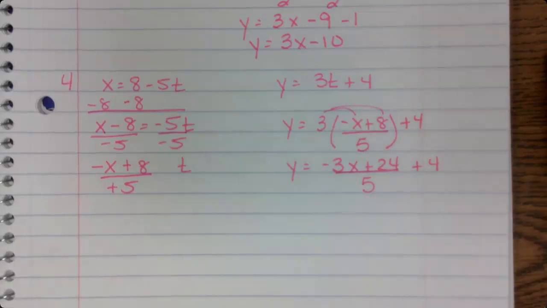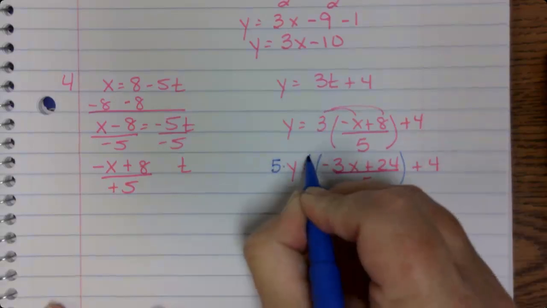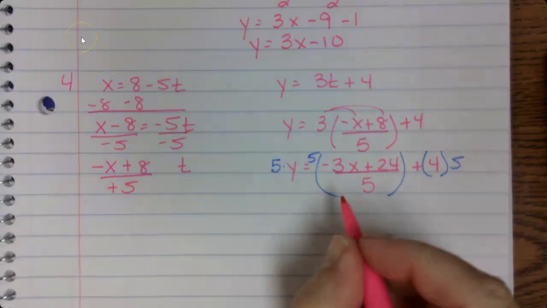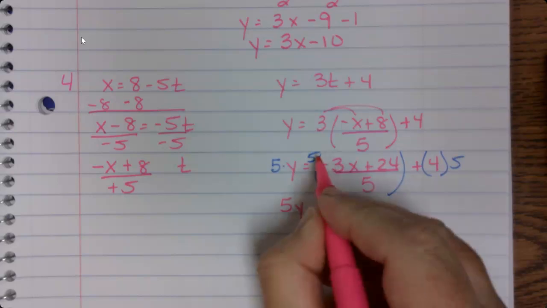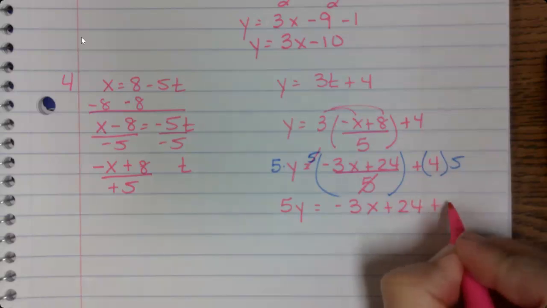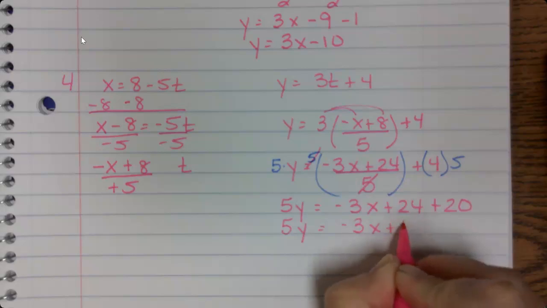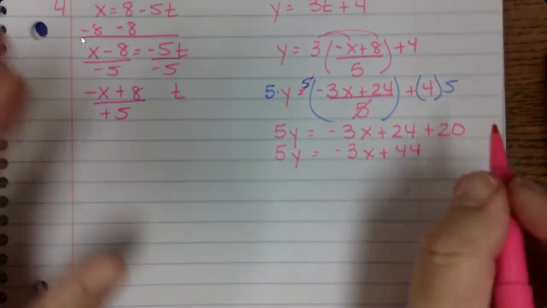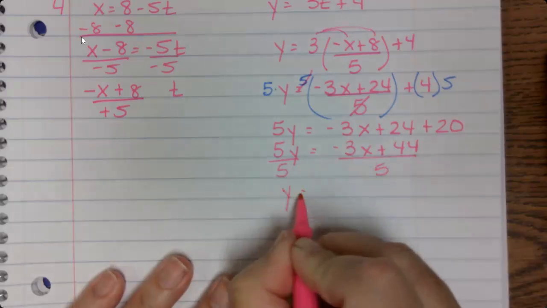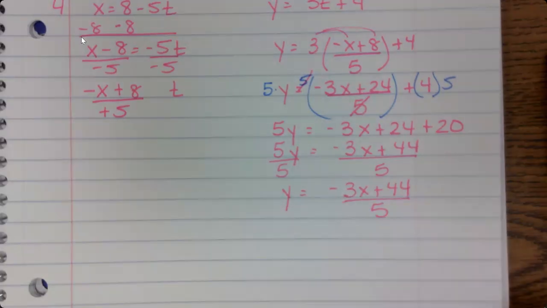And now we want to get rid of that fraction. So we're going to multiply everything here by 5. By doing this, we get rid of our fractions. So we get 5y. This and this cancel, so we're left with negative 3x plus 24 plus 20. So we get 5y equals negative 3x plus 44. And so y equals, and I'm just going to leave it like this, negative 3x plus 44 over 5.